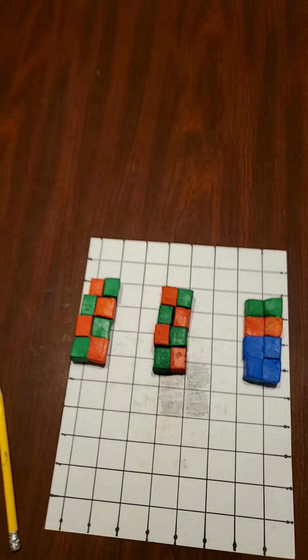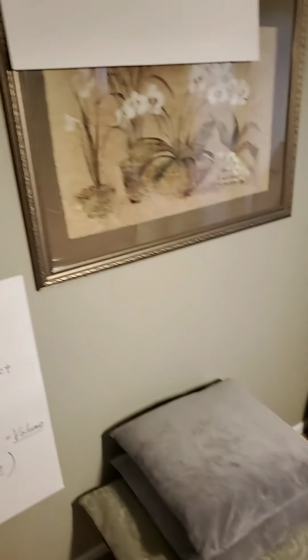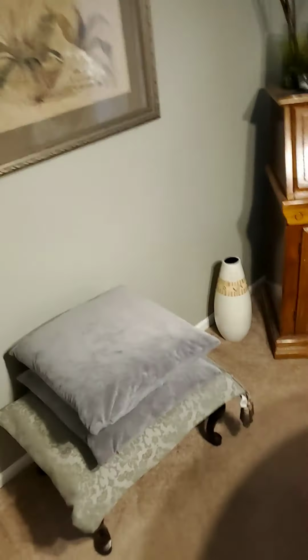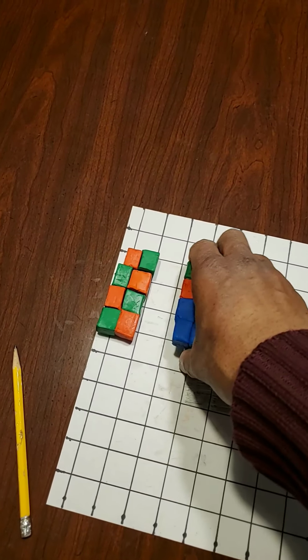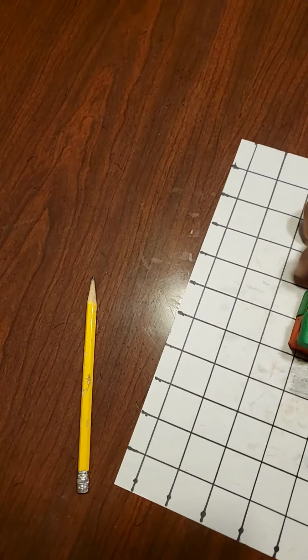So once again, I can take that rectangular prism. Matter of fact, let me put it back together. There we go.